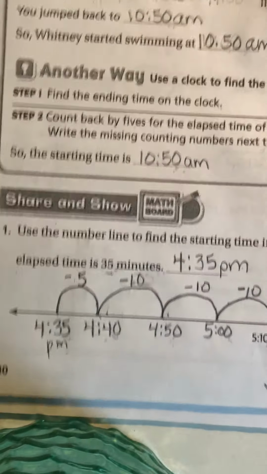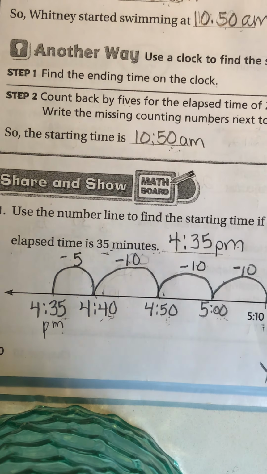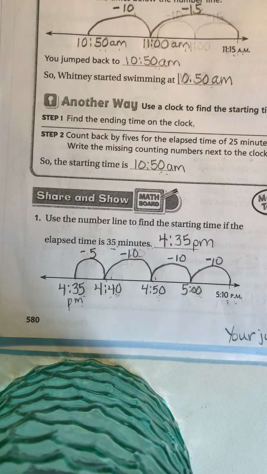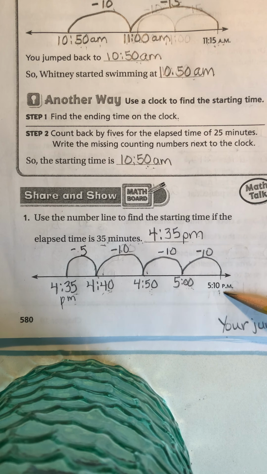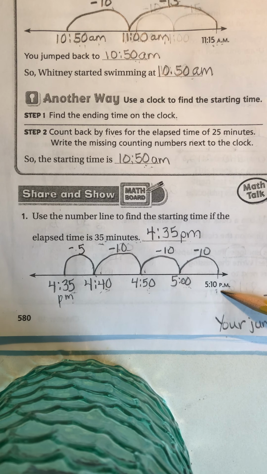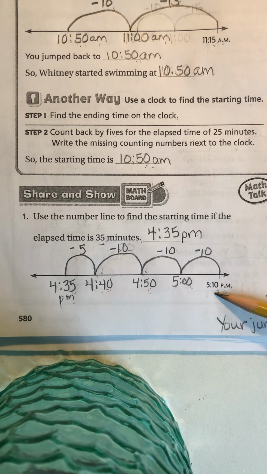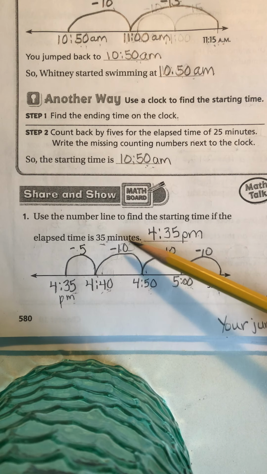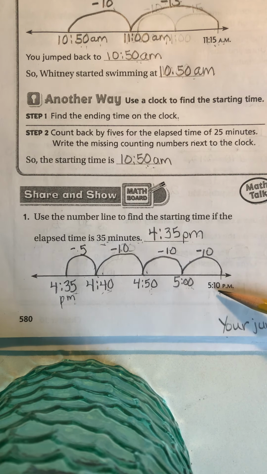Now I'm going to go to the bottom and do share and show. It says use the number line to find the starting time if the elapsed time is 35 minutes. So here's our number line. They gave us the ending time, 5:10 p.m. We have to count backwards 35 minutes to find what time the activity started. So I'm going to use my jumps to add up to 35 minutes to find the starting time.